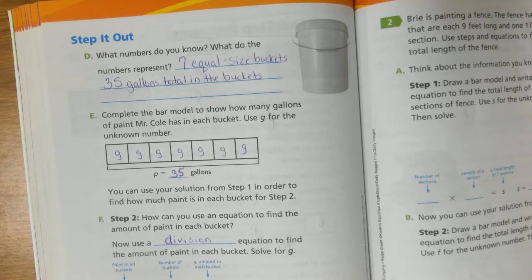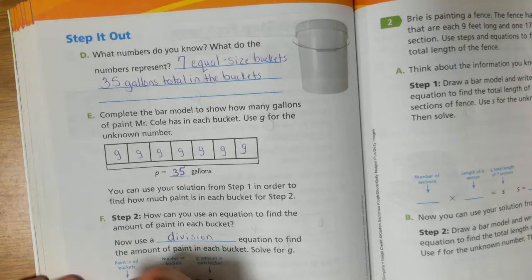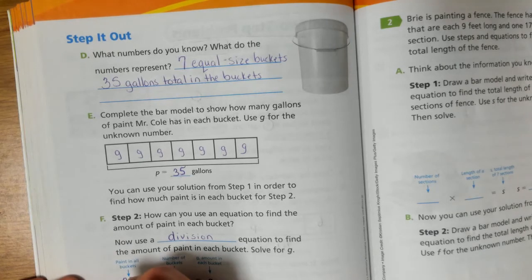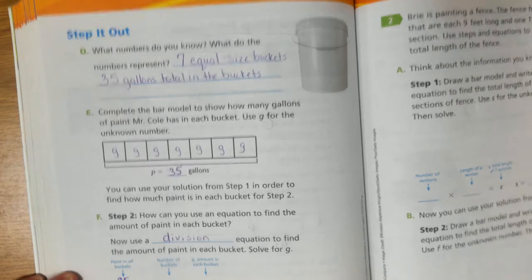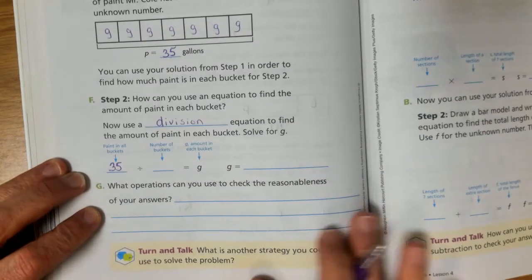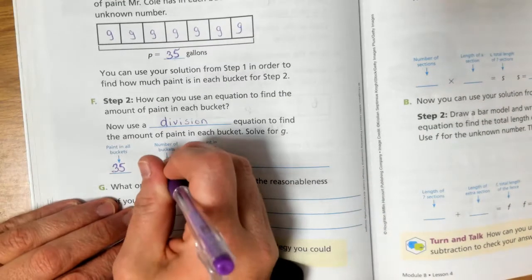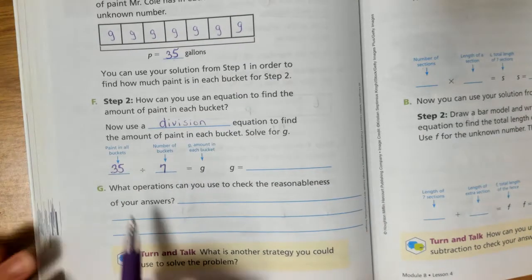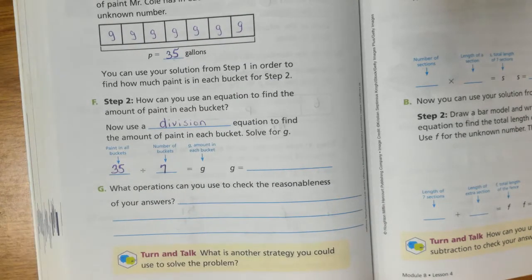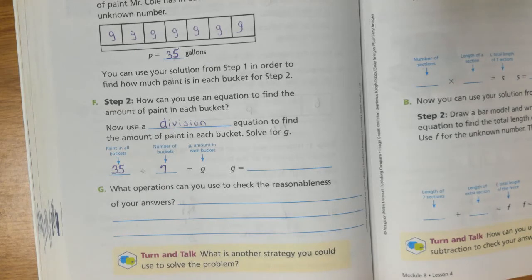So how are we going to write our division problem? Well, we're going to start with our 35, right? We know the paint in all the buckets is 35 gallons. We know how many buckets we have. We have 7 buckets. So 35 divided by 7 equals G. Well, how do we find 35 divided by 7?